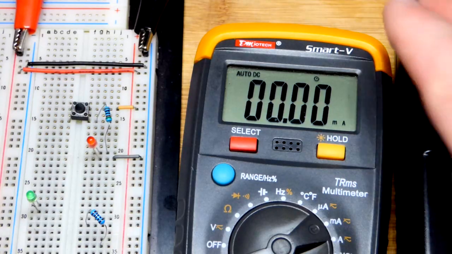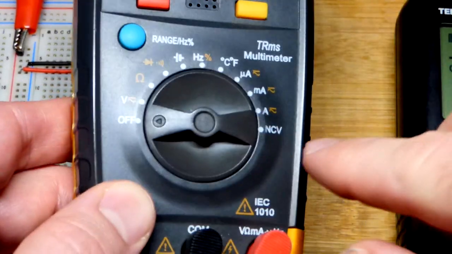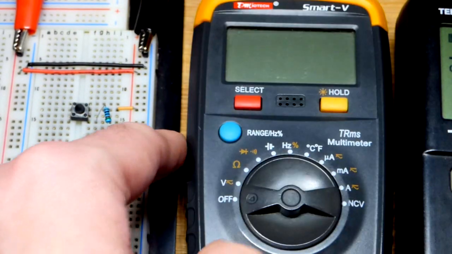So in any case, that's it for this video. Make sure you turn the multimeter off. Definitely get it off of measuring current if it just has a power button.